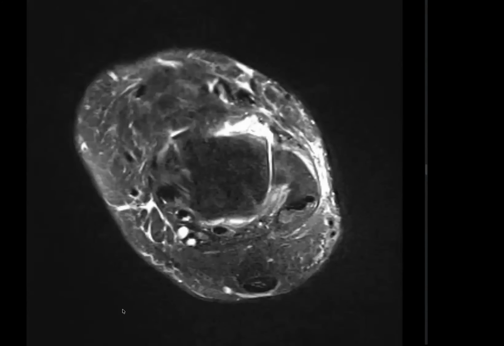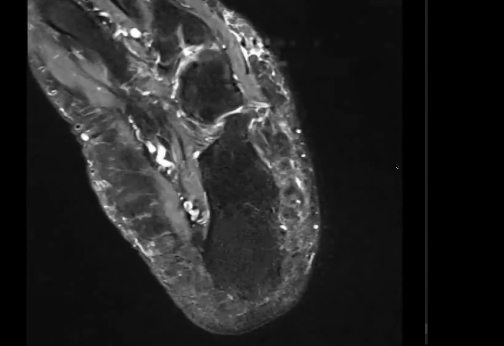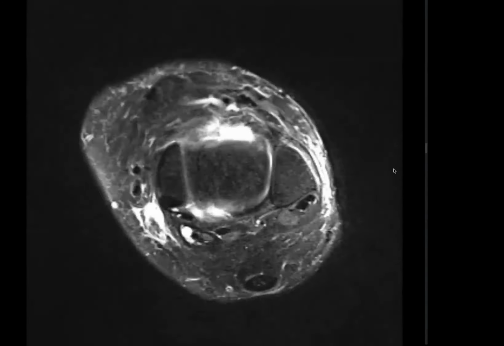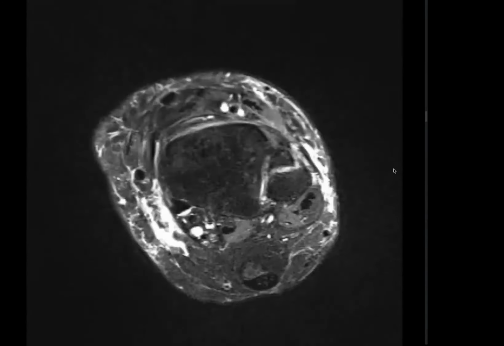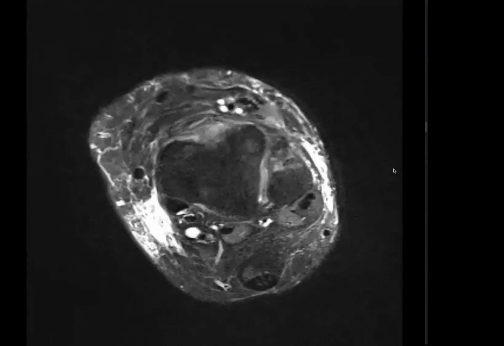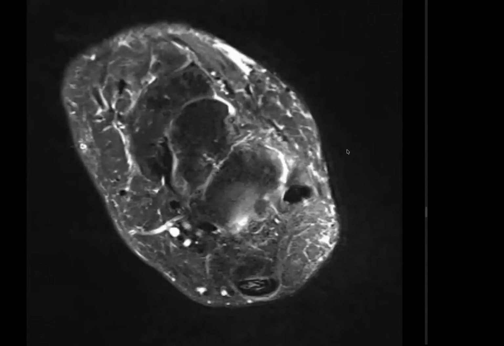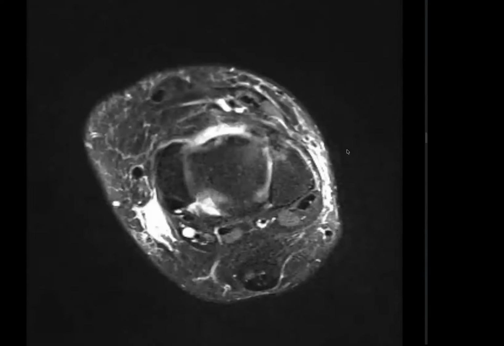This is the coronal fat sat images. So these are the fat sat images of the same patient. The axial images have been provided. I can see that there is irregularity and thickening in the region of the anterior talofibular ligament with areas of inhomogeneous signal intensity. And I could not make out the medial attachment of the talofibular ligament.